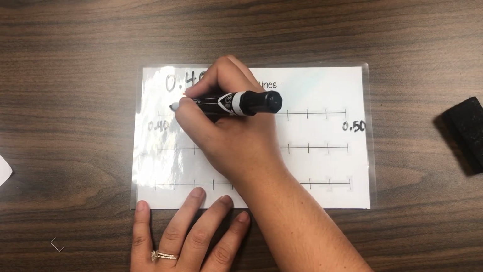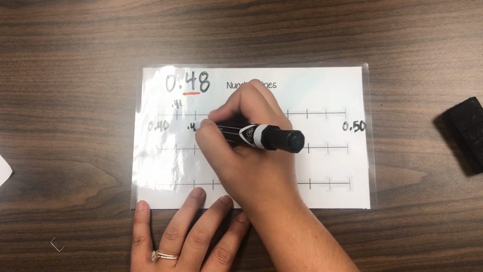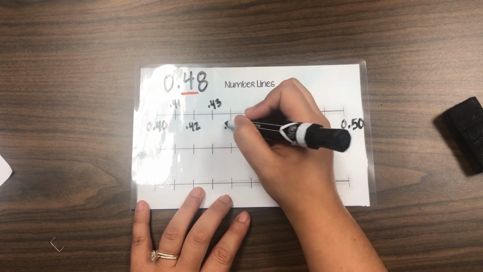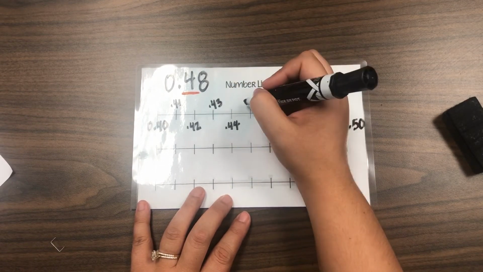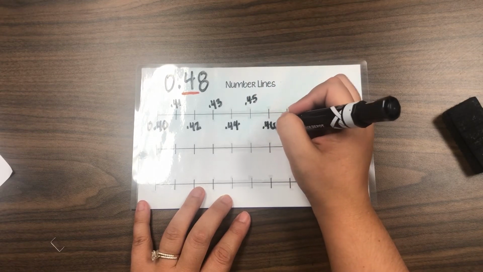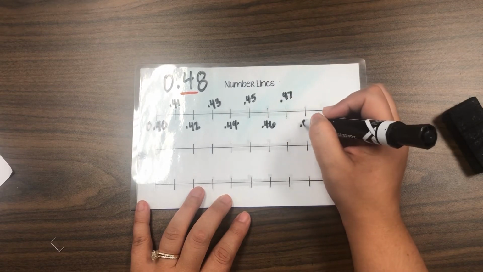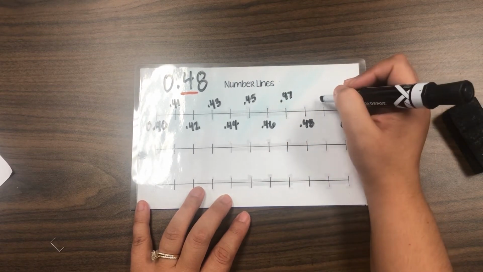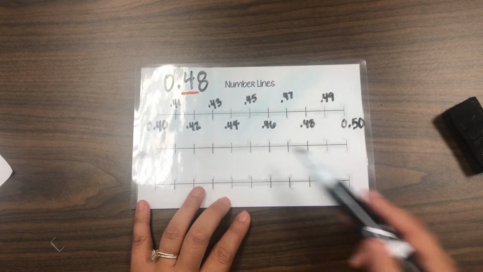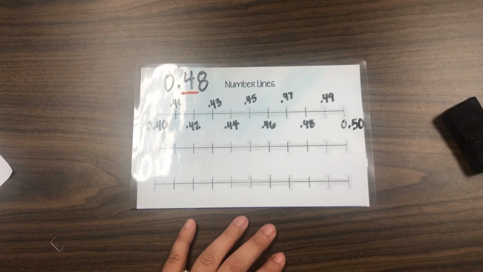So the next one is 41, 42, 43, 44, 45, 46, 47, 48, 49, okay? So I was able to fill in my number line, okay?